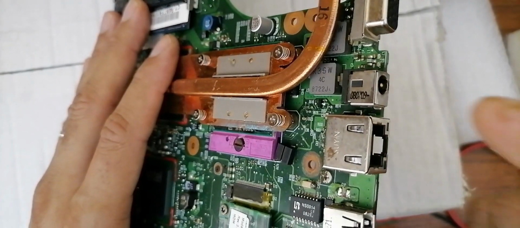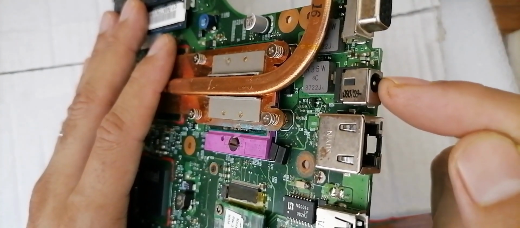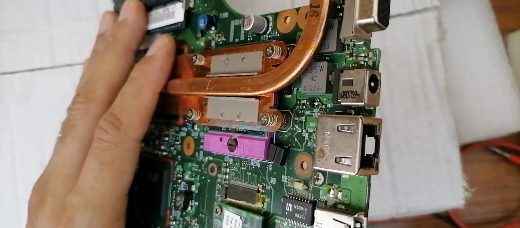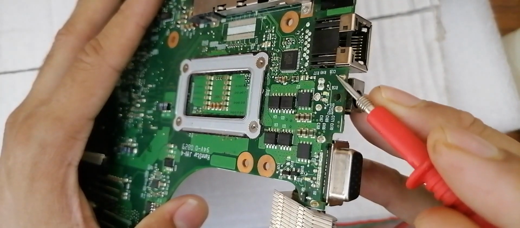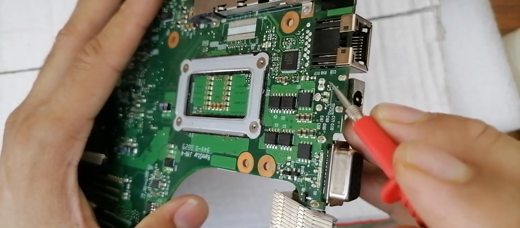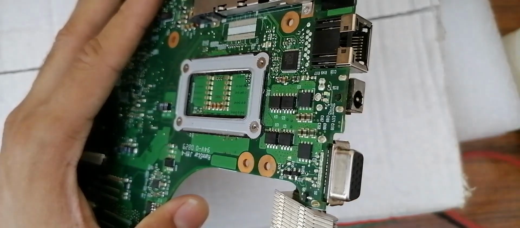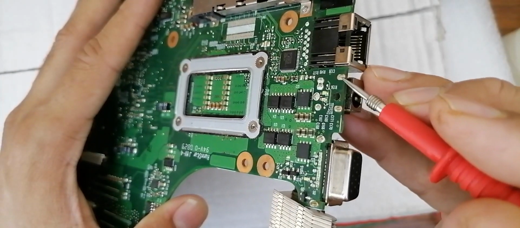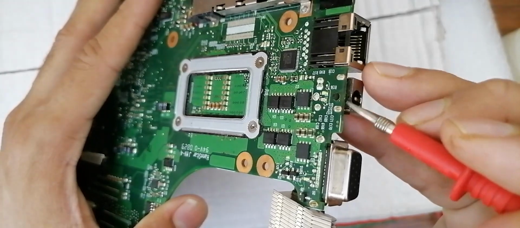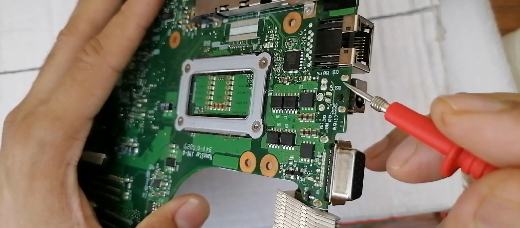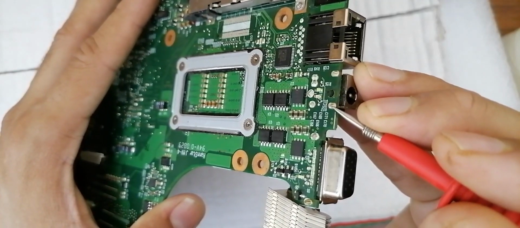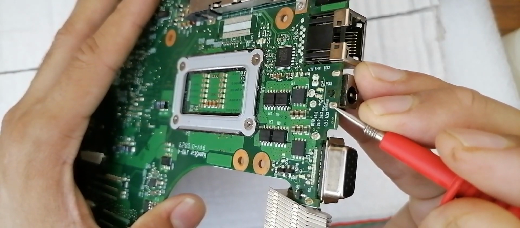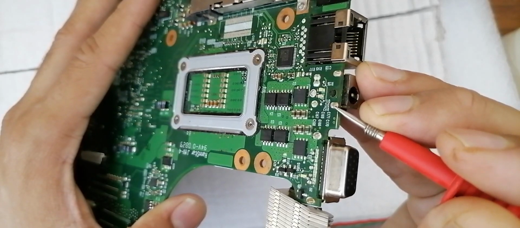And of course you can find the second failure of the power jack, which is a dry power jack. What does a dry power jack mean? A dry power jack means that the terminals of the power jack are dry, are removed. So it means there is no connection between these terminals and the motherboard. This is what I mean with dry connections. Dry connections or dry soldering is one of the most common faults on dead laptop motherboards.